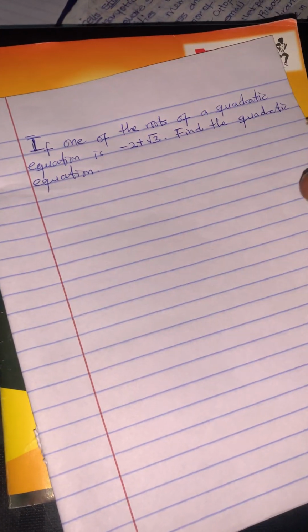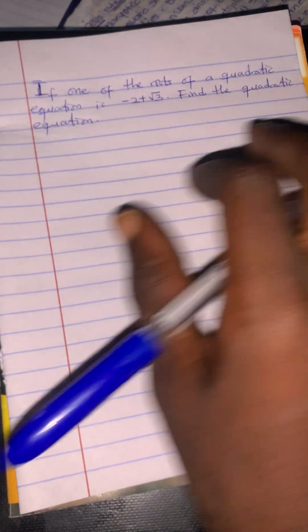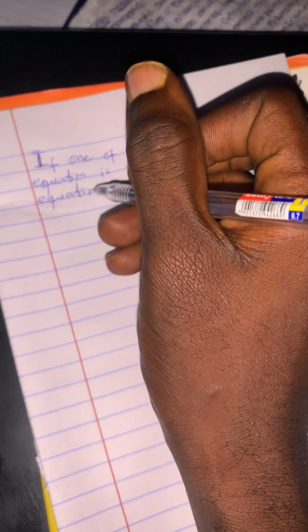If one of the roots of a quadratic equation is -2 + √3, find a quadratic equation. Now, you all know how to find a quadratic equation given the value of the two roots.